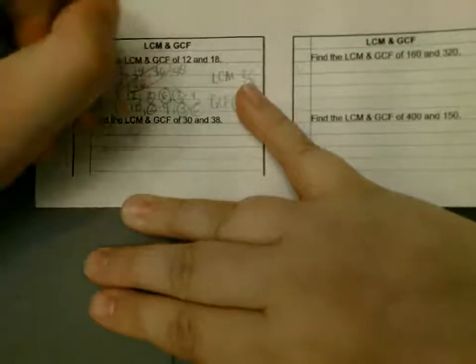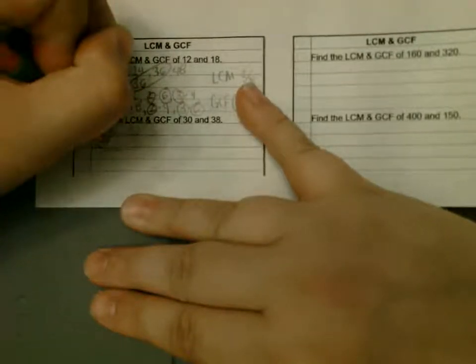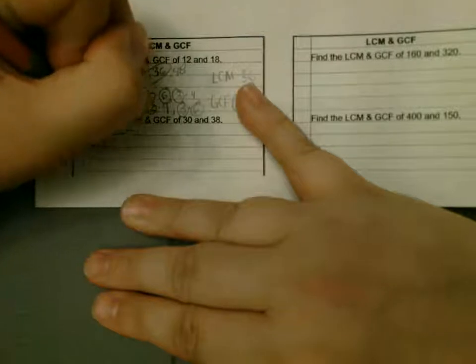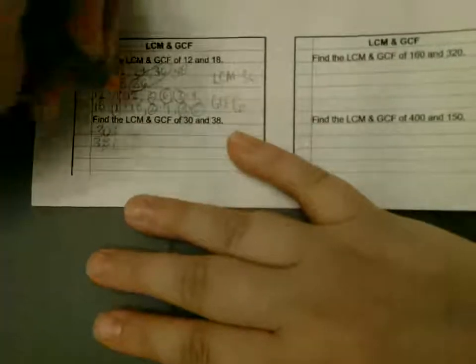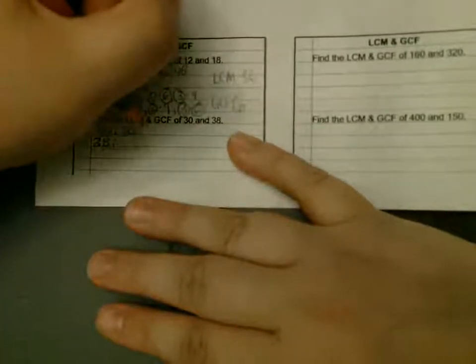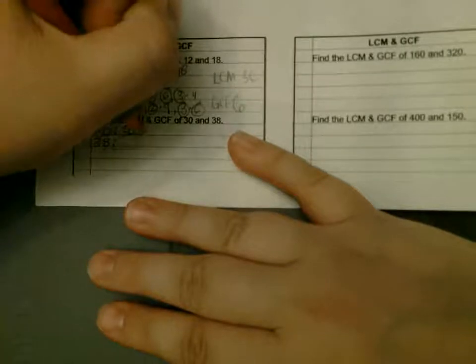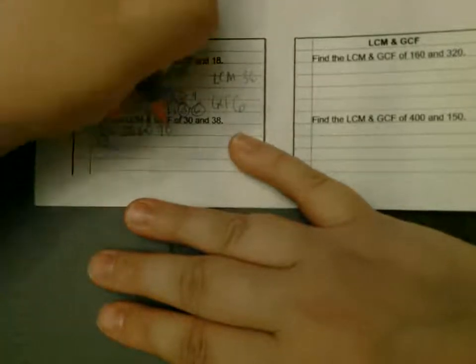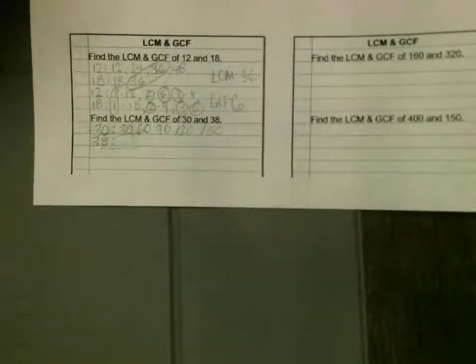So I've got 30 and 38. This is why we have our calculators, because I know I can do 30, 60, 90, 120, 150. Let's try 38 now.